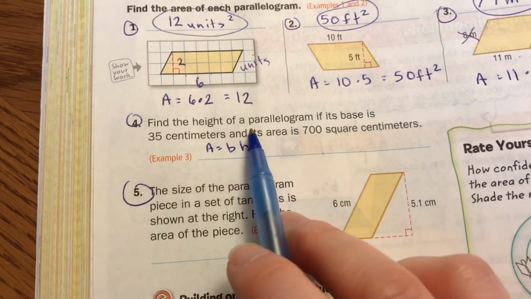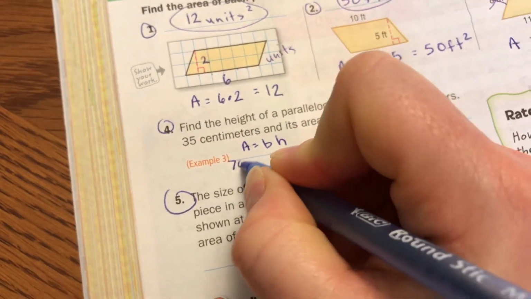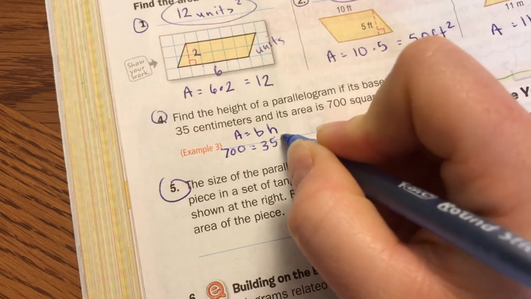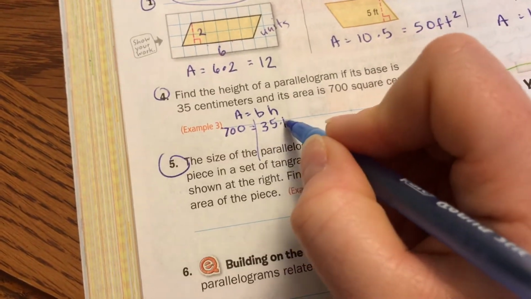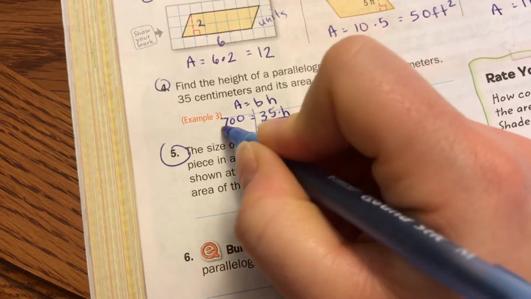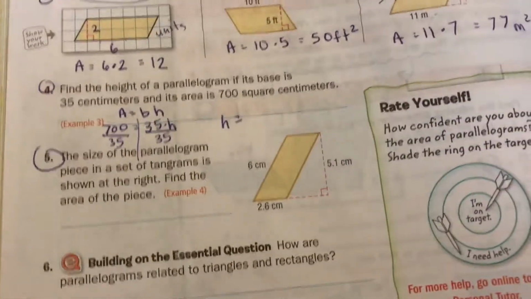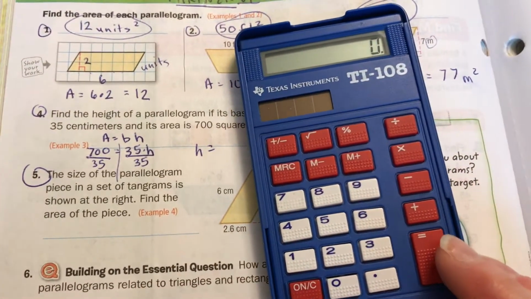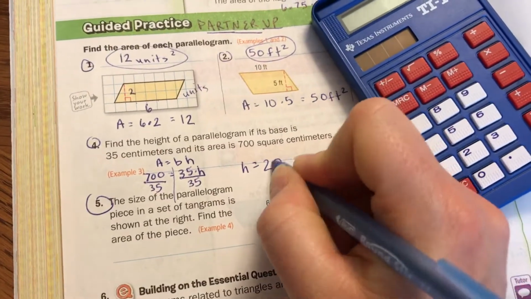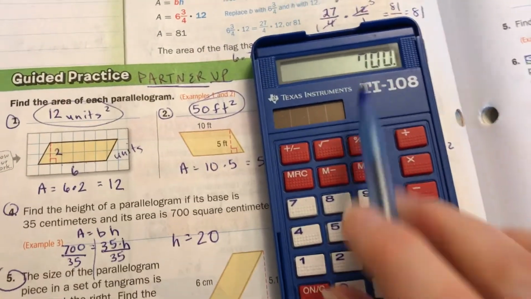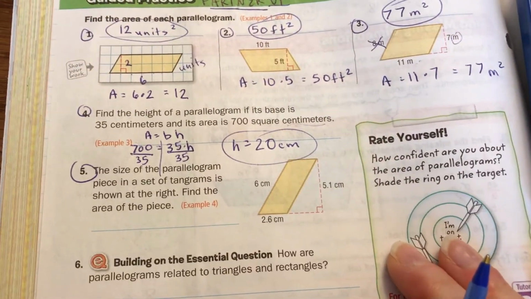All right, go. Find the height of a parallelogram if its base is 35 centimeters and its area is 700 square centimeters. So its area is 700, the base is 35 times the height. So to get height on its own, we can cancel out or undo this multiplication by dividing both sides by 35. And that 700 divided by 35 is going to leave us with h. So you could do this in long division style, or you can use your calculator. I'm going to use the calculator here. 700 divided by 35 is 20. And then that should be 20 times 35 would be 700. So that works. And we're talking about centimeters here. So the height is 20 centimeters.